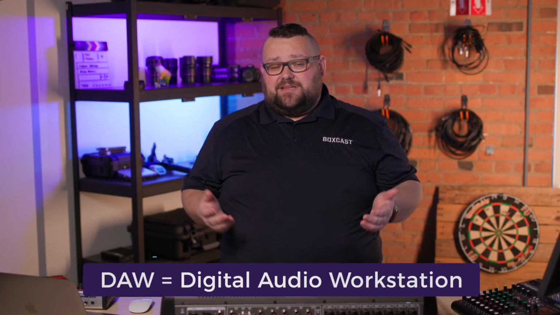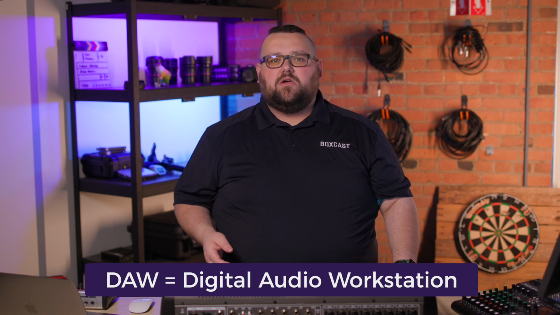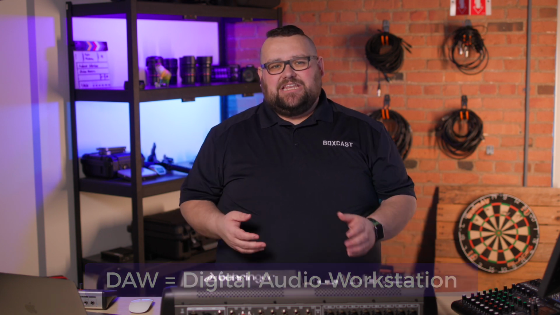The last option is to use a DAW, or digital audio workstation, something like Logic, Waves, Ableton, and sending your audio from your console out of the USB or through a network connection into that digital audio workstation. Now that DAW would be set up with a lot of presets and it would process your audio for you so you can send it out to your live stream.